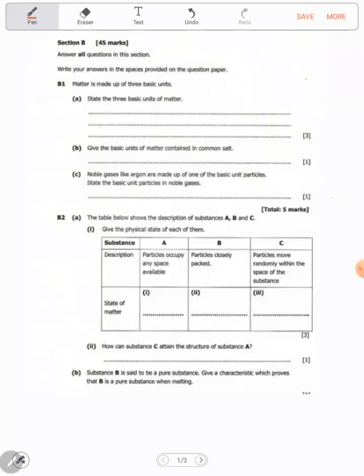The question says, B1, matter is made up of three basic units. State the three basic units of matter. So we have molecule, we have ion, also have atom.